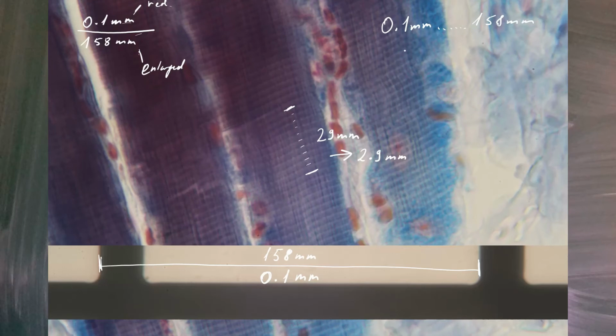So what I'm going to do now is say X in real life corresponds to the 2.9 millimeters on screen. Again, if you don't like this way of writing, then I'm going to erase this here again.